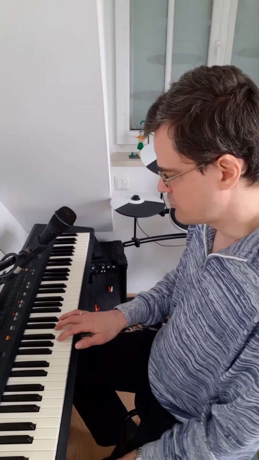So what I do, I play on the start of every measure the bass, and then I alternate with my right hand between the middle and the high note together and the low note. So like this.